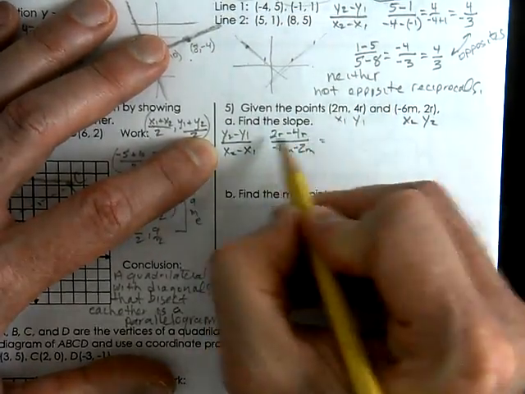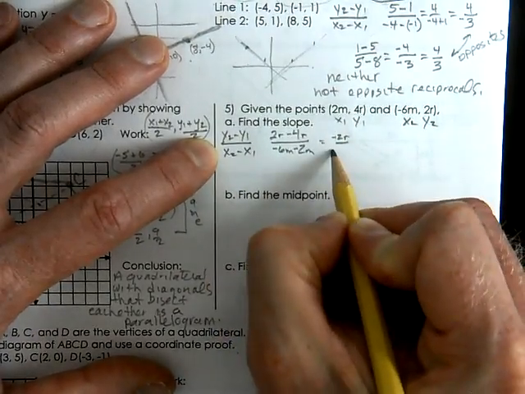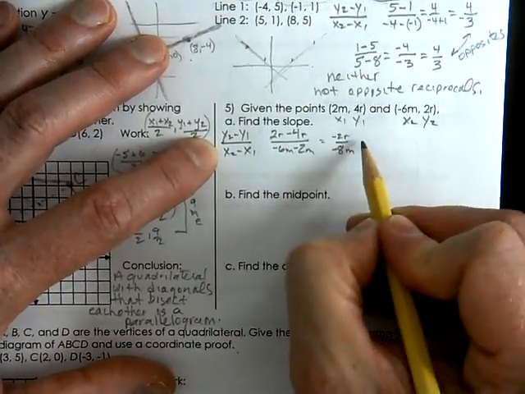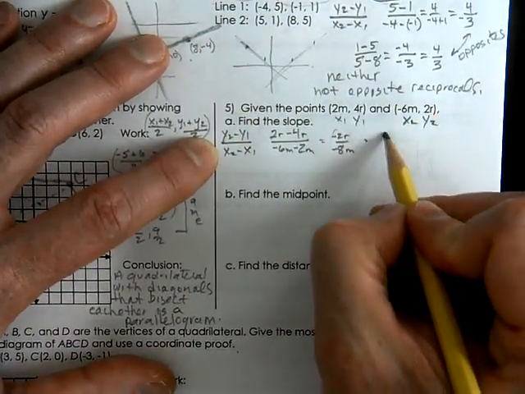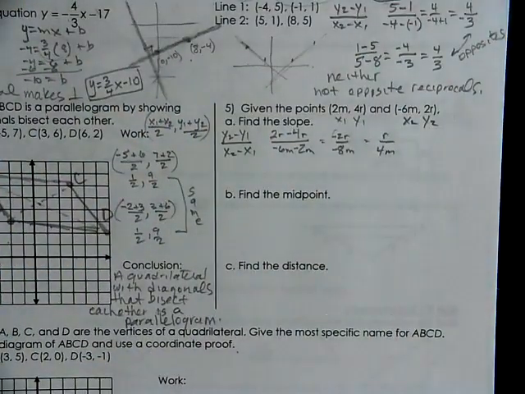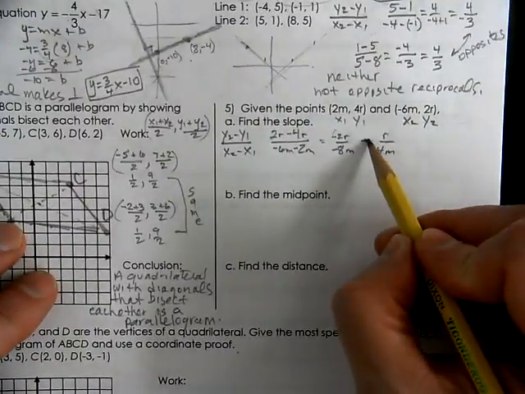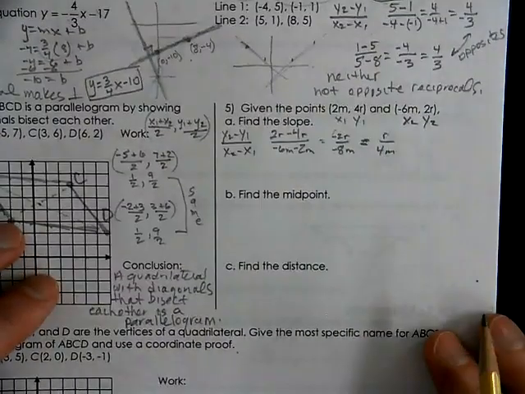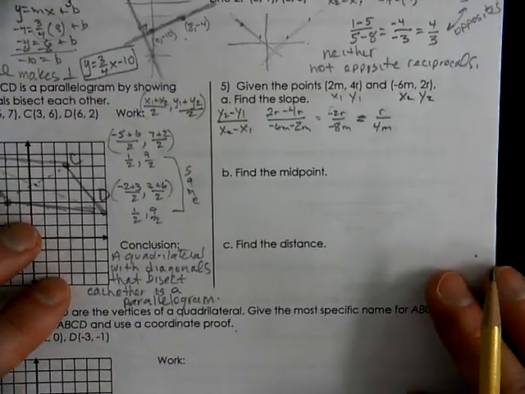That's going to give us negative 2r over negative 8m, and the 2 and the 8 can reduce to 4. So we have r over 4m. That would be our slope between points with these coordinates.